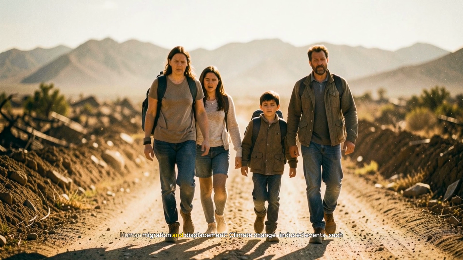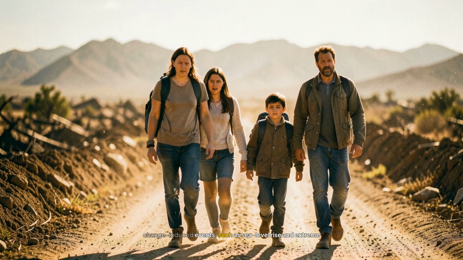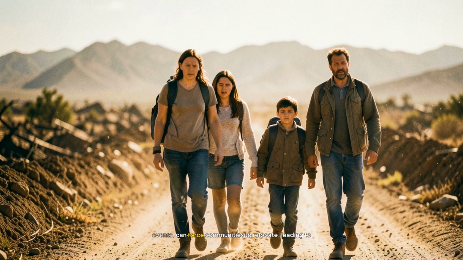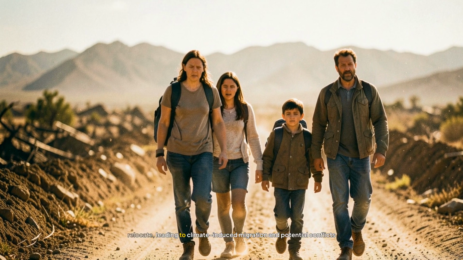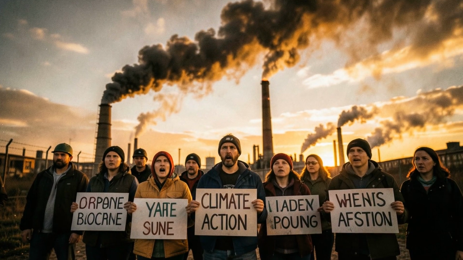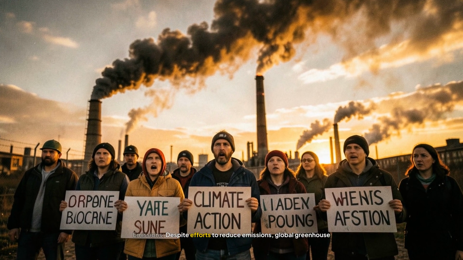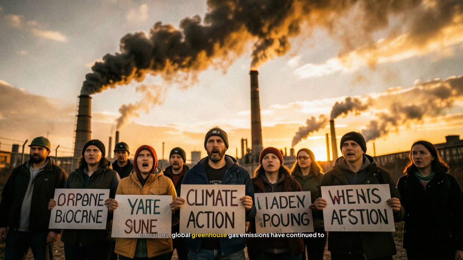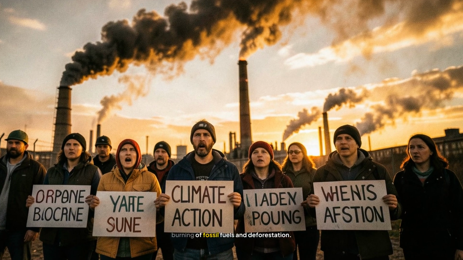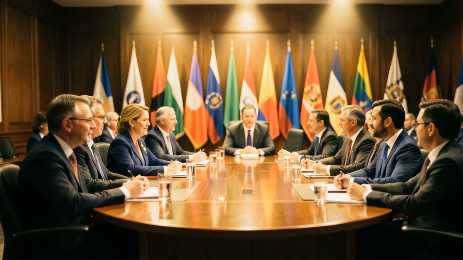Human migration and displacement. Climate change-induced events, such as sea level rise and extreme weather events, can force communities to relocate, leading to climate-induced migration and potential conflicts over resources. Carbon emissions. Despite efforts to reduce emissions, global greenhouse gas emissions have continued to rise, primarily driven by the burning of fossil fuels and deforestation.